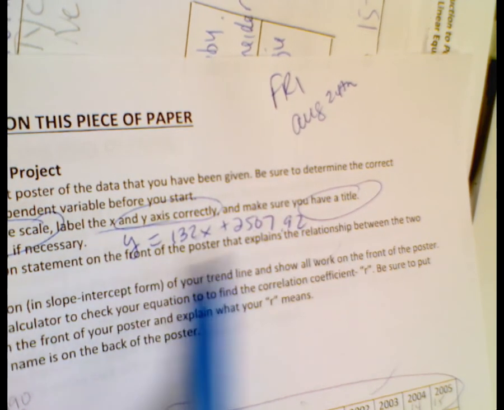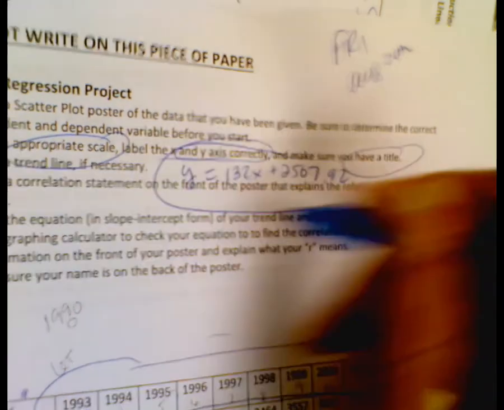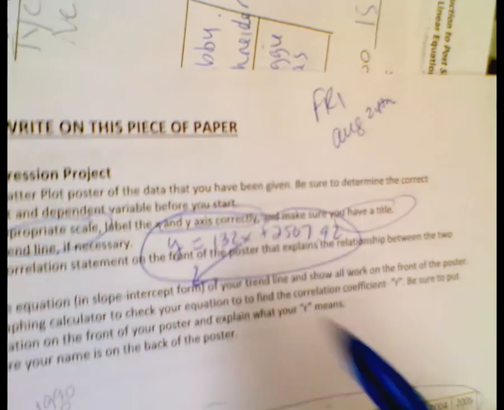So you have to explain that statement. You have to write the equation in slope-intercept form, which I actually already did. That's the trend line right there.